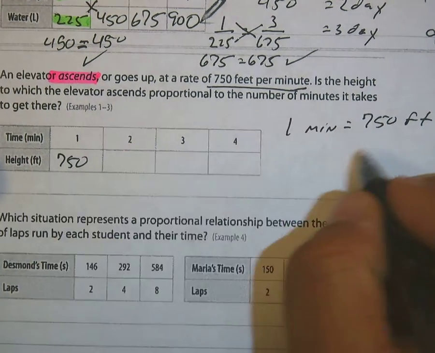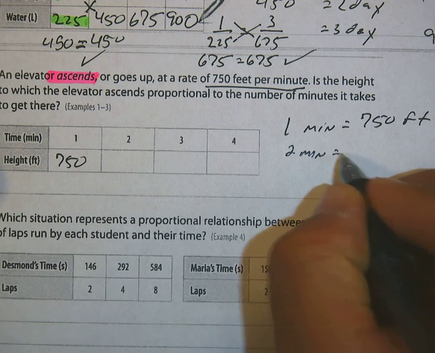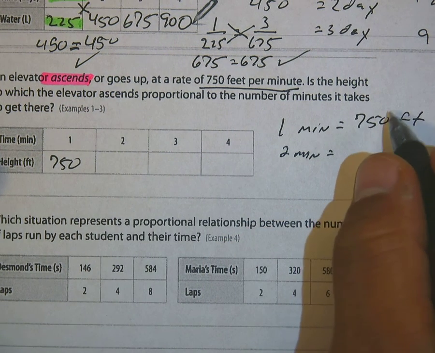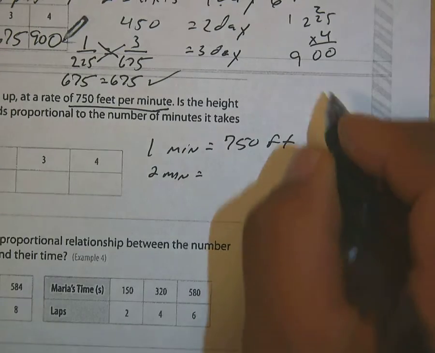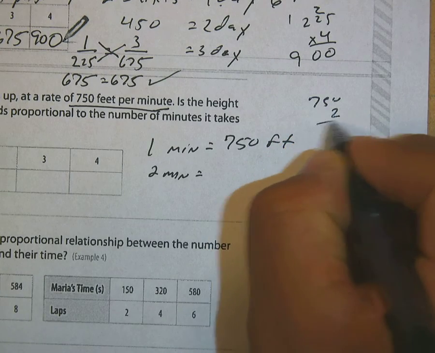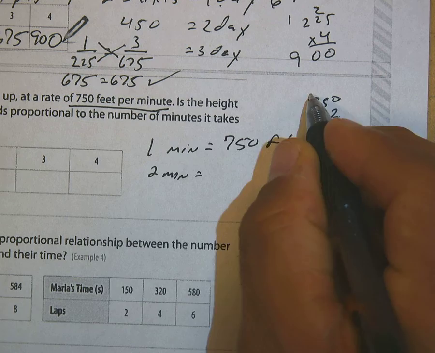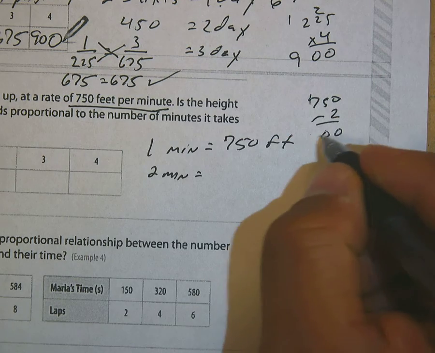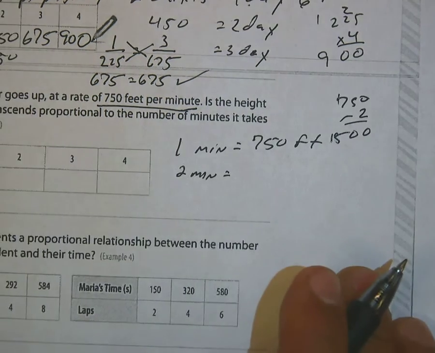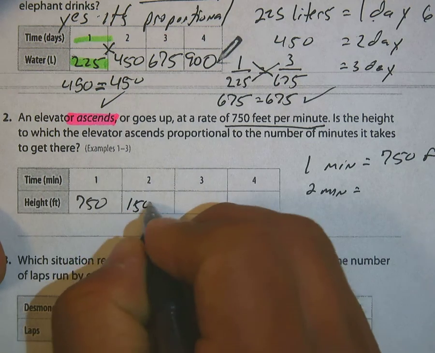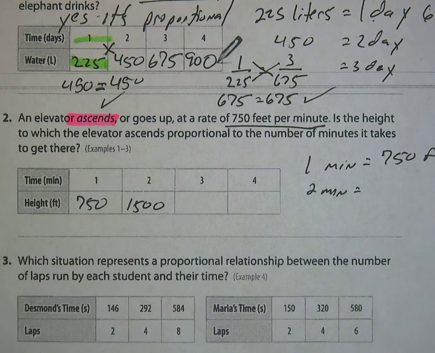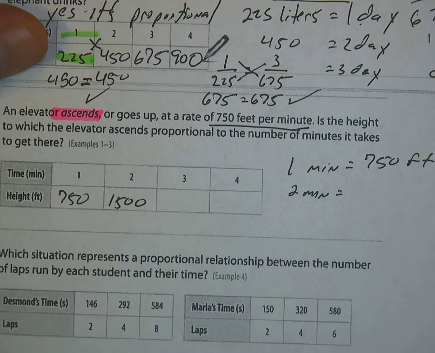So at 2 minutes, well, I'm going up 750 feet every single minute. So that means 750 times 2, which gives me 1500. So I'm going to put 1500. Again, 3 minutes.